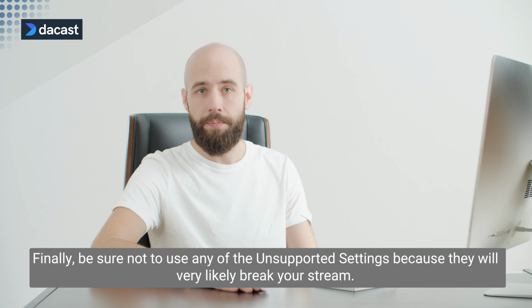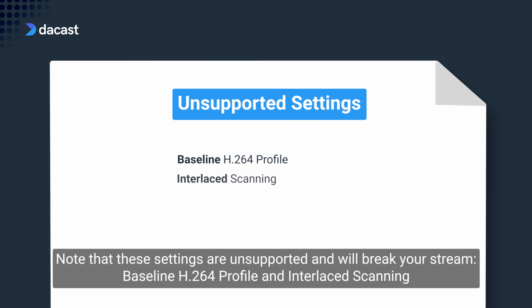Note that these settings are unsupported and will break your stream: Baseline H.264 profile and interlaced scanning.